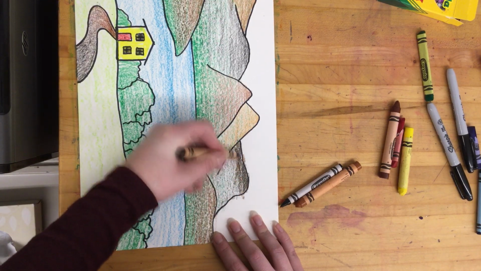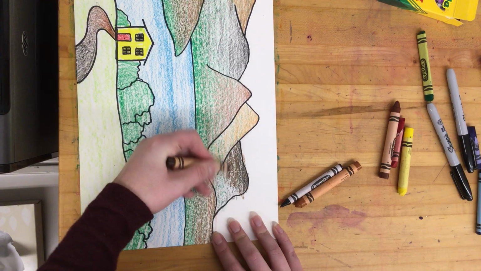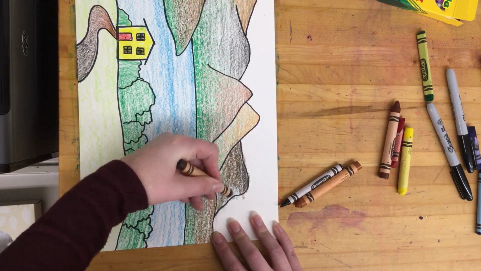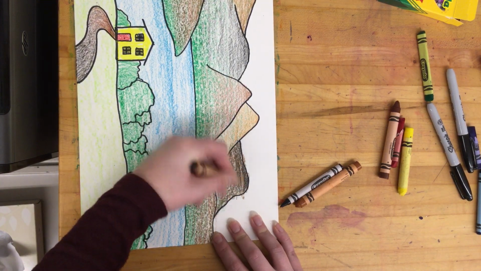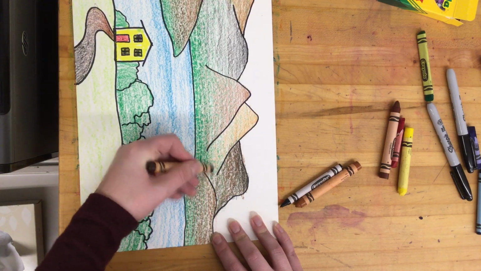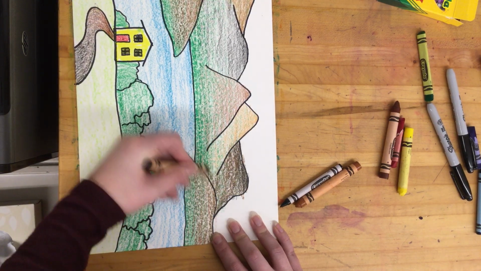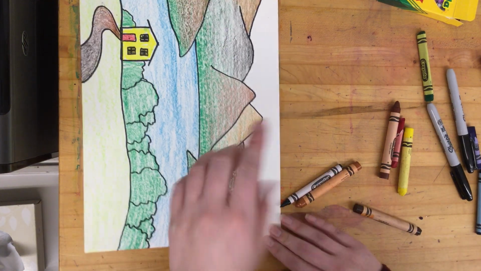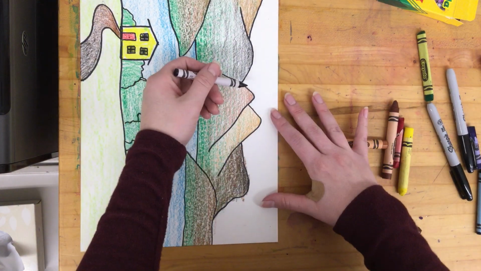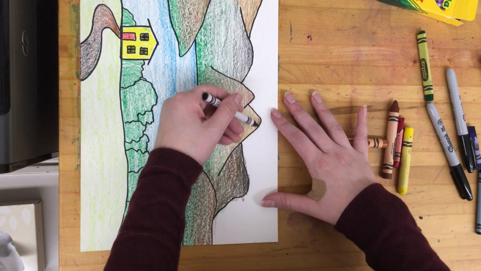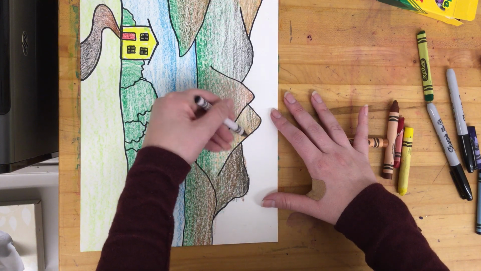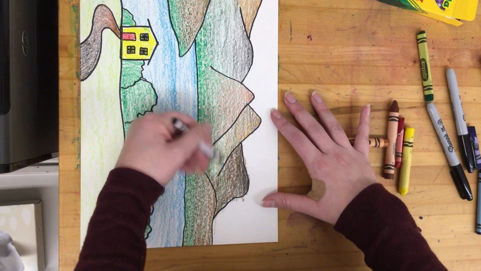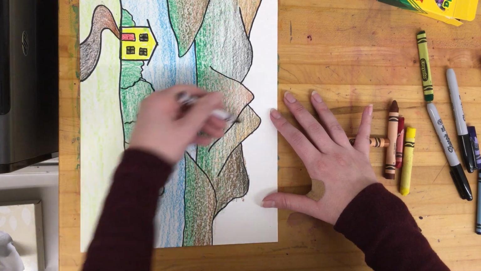Oops, I went out of my mountain a little bit. Oops, I went out of my mountain again. Careful, guys. I'm gonna do medium pressure on this one. The whole way down, medium all the way down to the bottom. What that does is that covers up most of the white spots, but we still have that gradual fade. So this one is light brown, so I'm gonna do medium pressure black all the way down to the water.